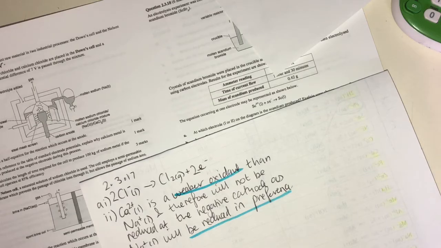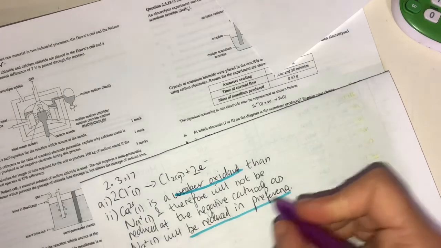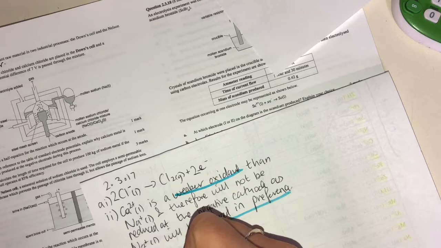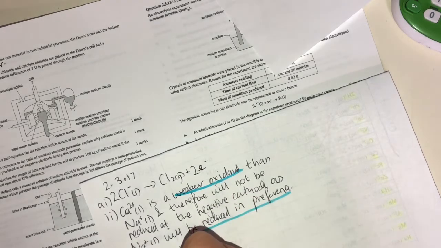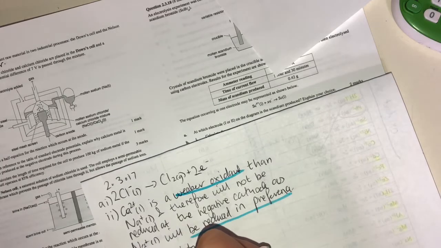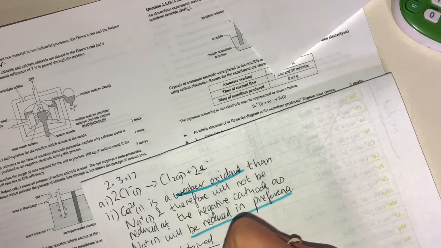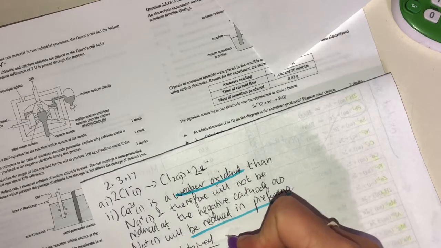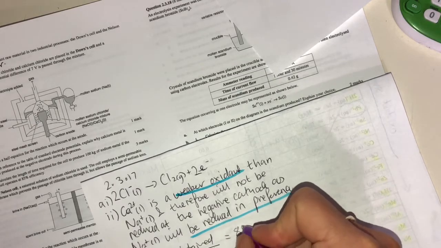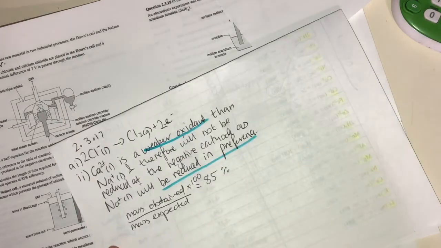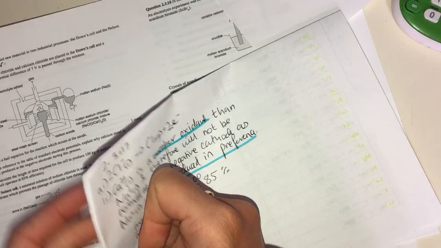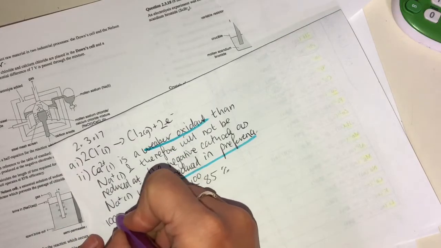First of all, I think the most obvious way would be mass obtained divided by mass expected, times 100, equals 85%. The mass obtained is 100 kilos.